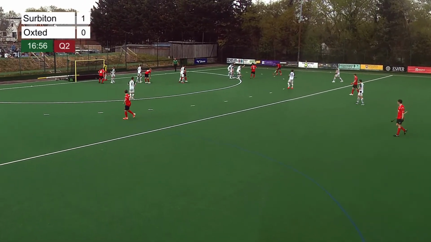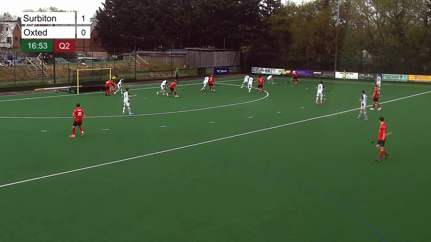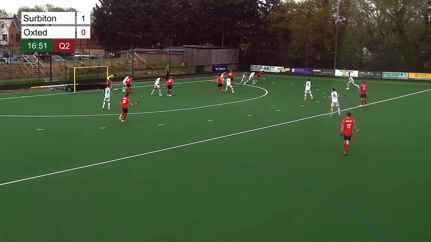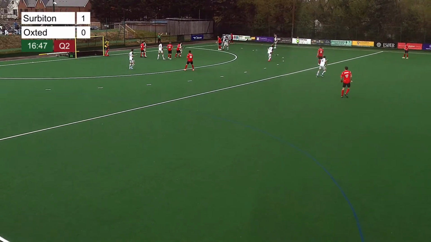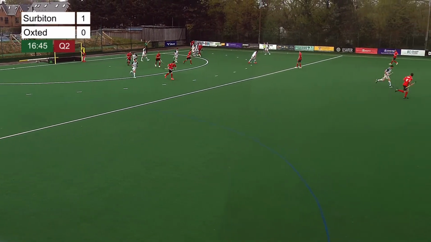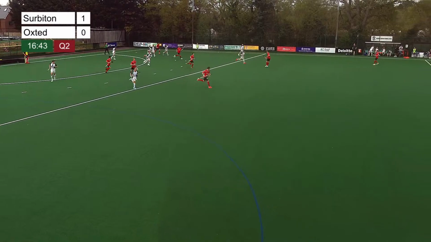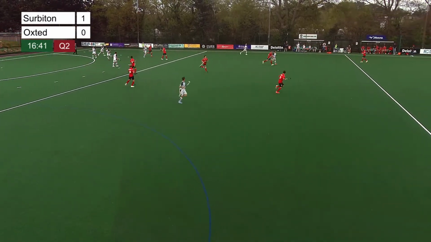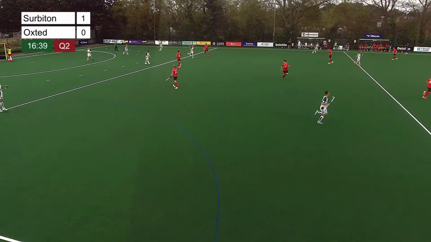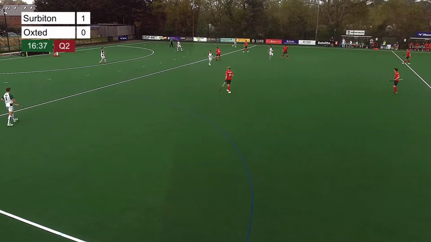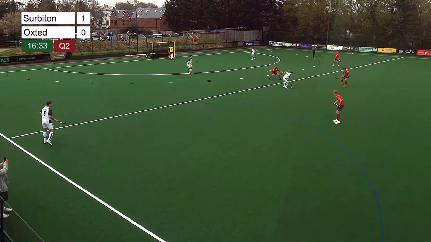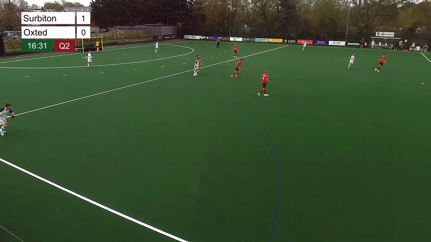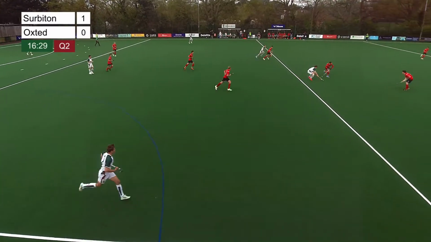Free hit just on the dot markers. Chris Porter looking to cross the ball, but penalised for lifting the ball. It looks as though it hit a Surbiton foot. Johnny Gall forward to Max Anderson.